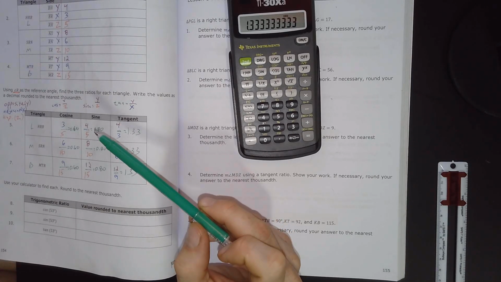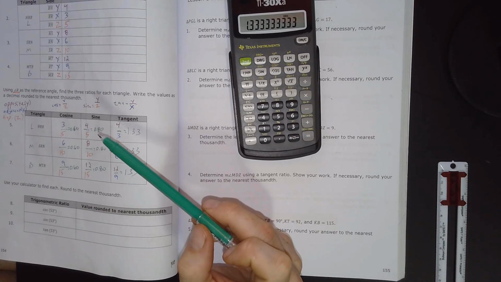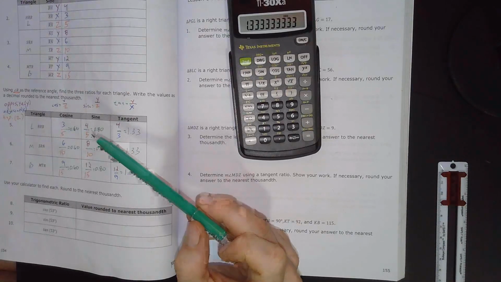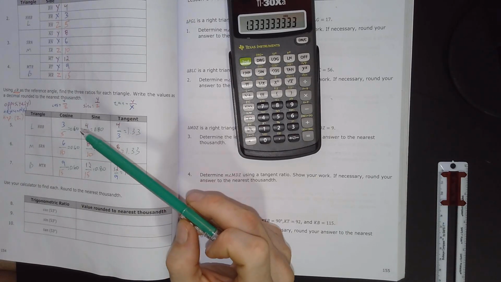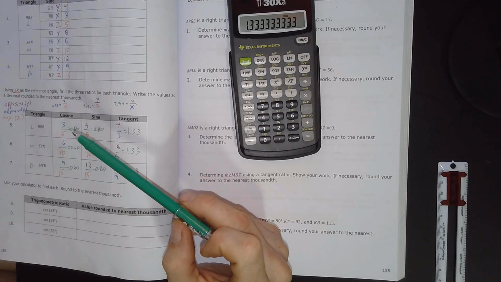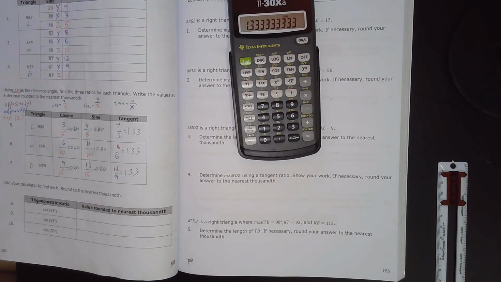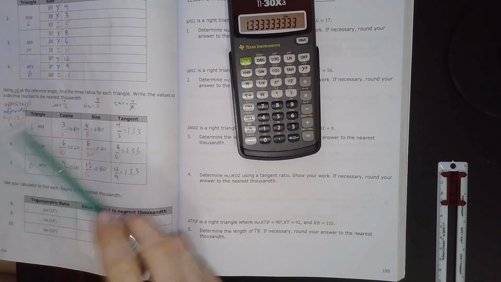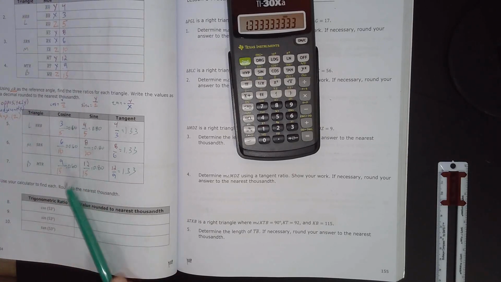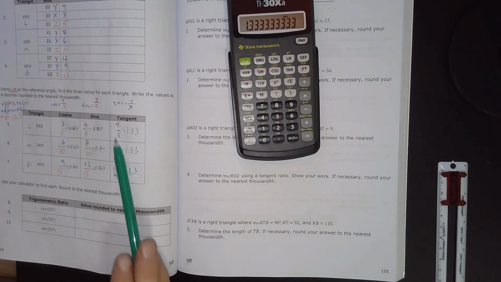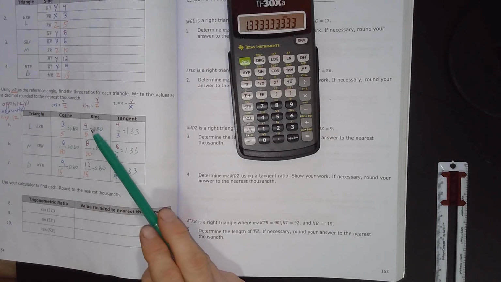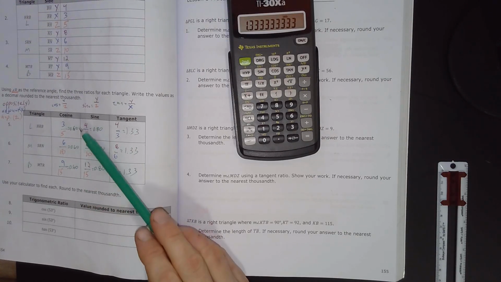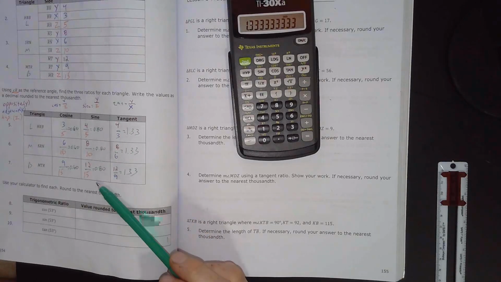The opposite side is 80% as long as the hypotenuse. The adjacent side is 60% as long as the hypotenuse, based upon the angle R. Okay, that's what all this stuff means, right? Now they just leave sine, cosine, and tangent in decimal form, right? Because it's easier to do math with.